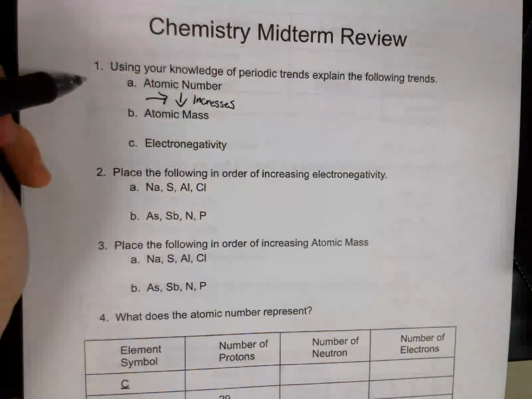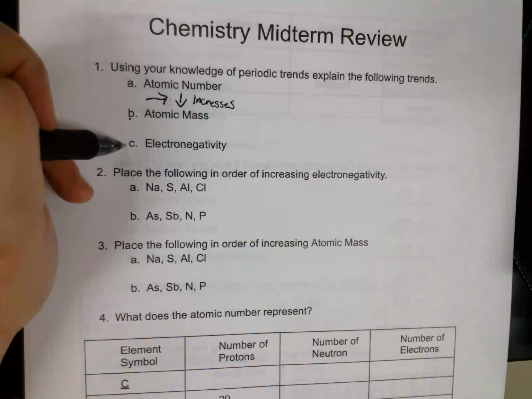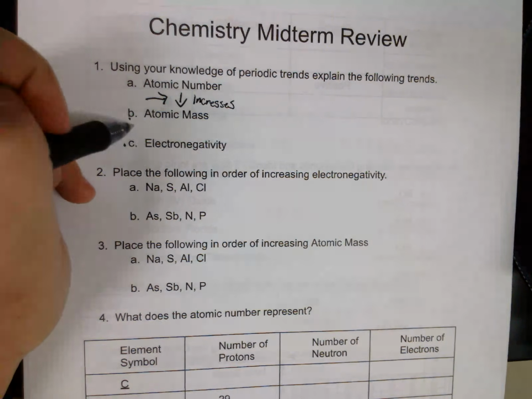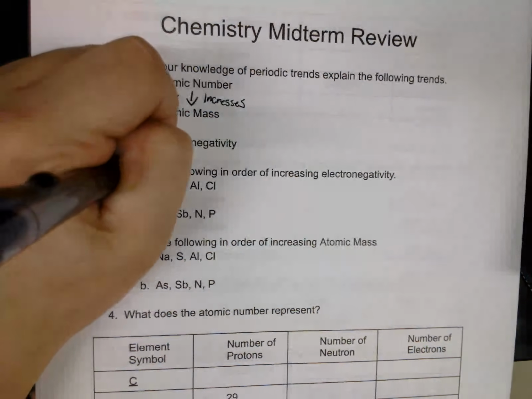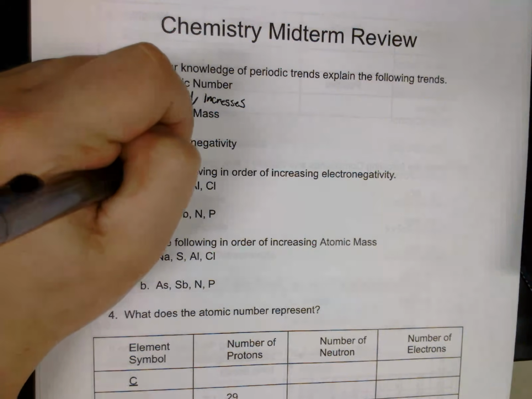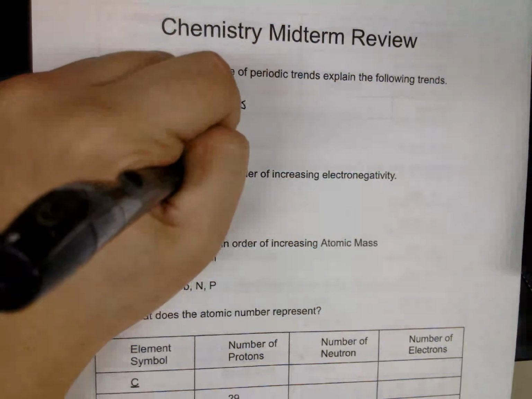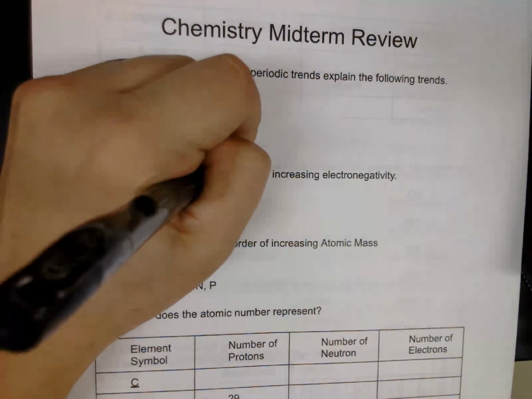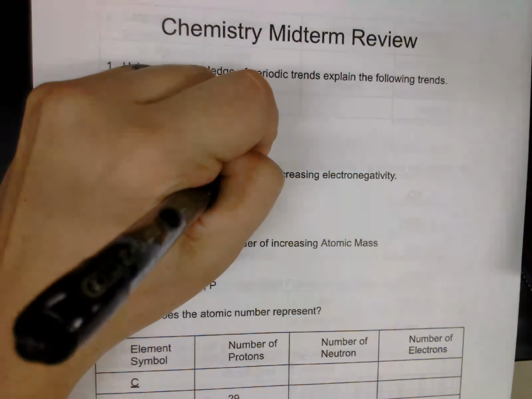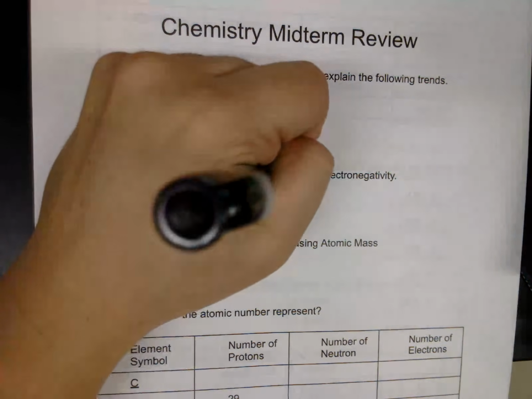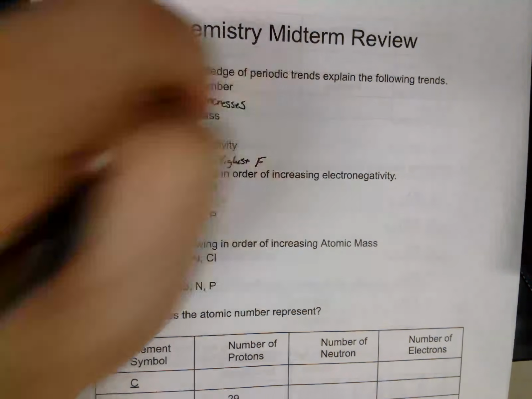I need you to do the following for B and C, remembering that electronegativity, the lowest is francium and the highest is fluorine.